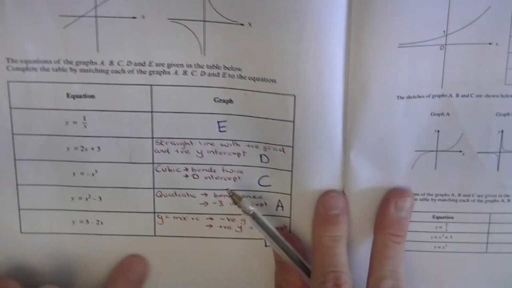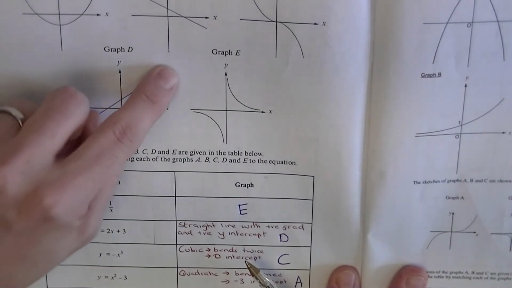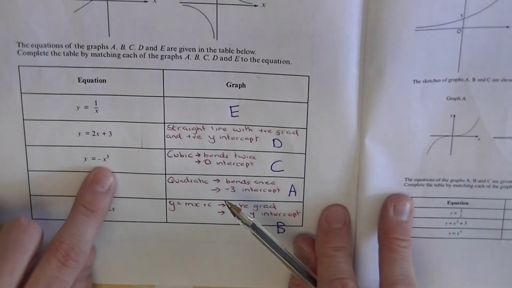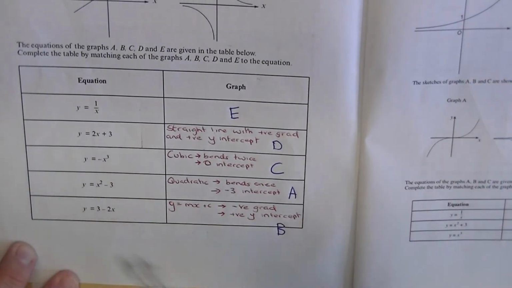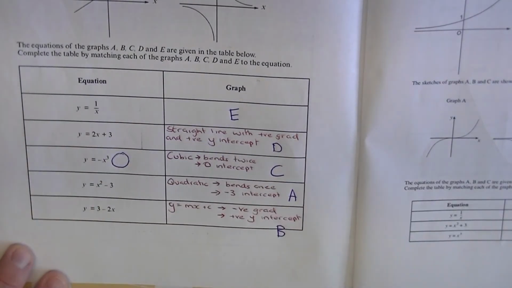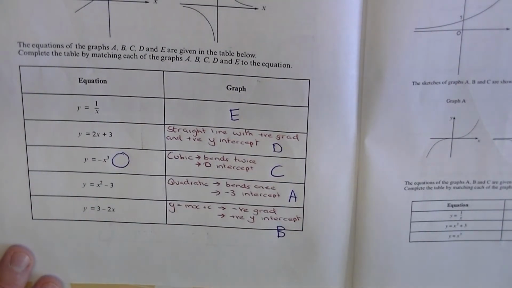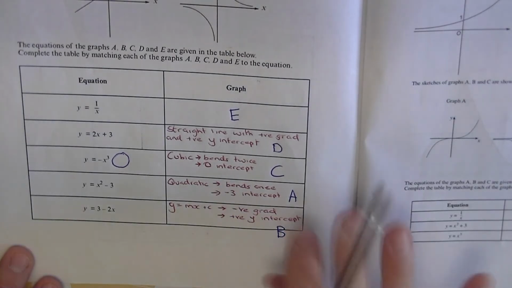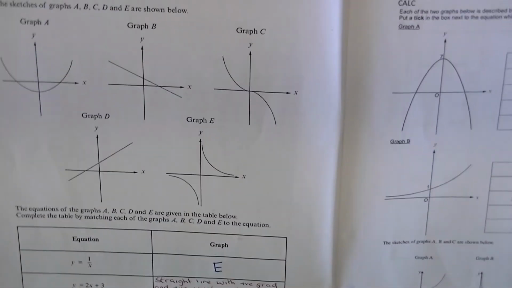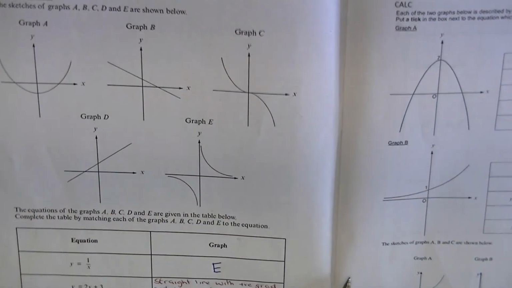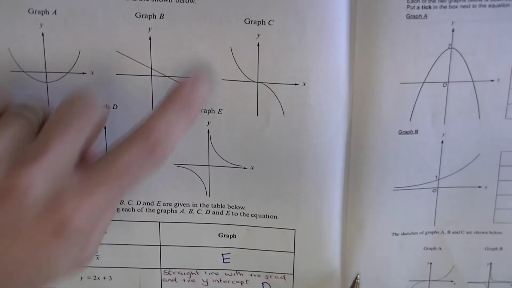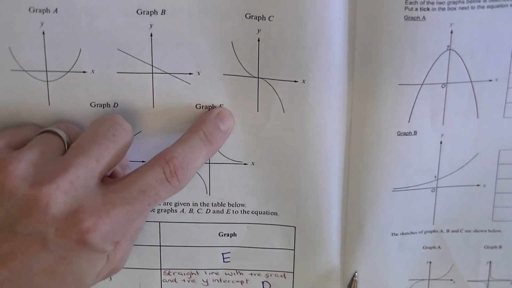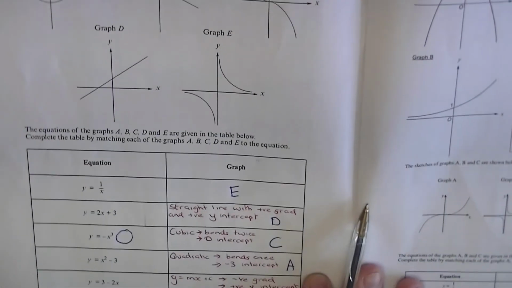The only one I can see there with a positive gradient and a positive y-intercept is this one here, graph D. The next one, minus x cubed. It's a cubic, x cubed. It's going to bend twice. There's no number here, so I also expect the y-intercept to be 0 for it to pass through the origin. And the graph that does that, bends twice and goes through 0, is graph C. For those who are a little bit more on the ball here, you may also spot it because it's minus x cubed, it's kind of coming down rather than positive x cubed, which would grow upwards, like that.